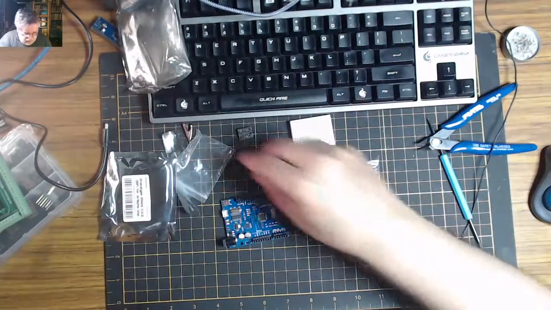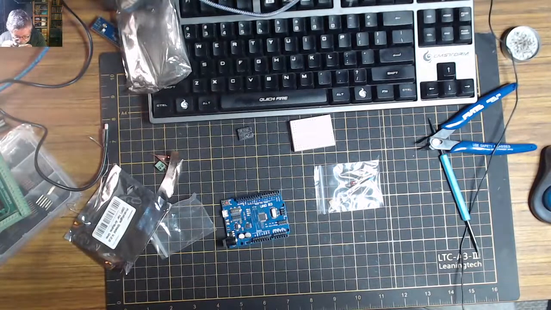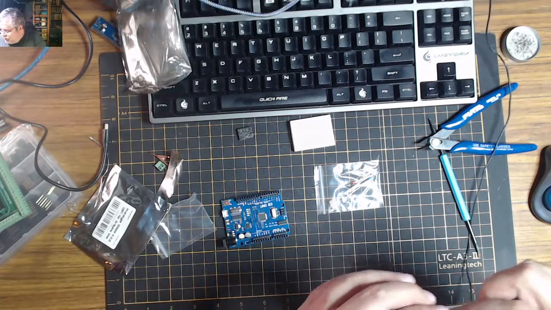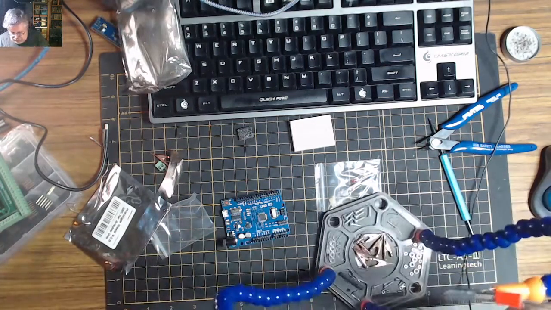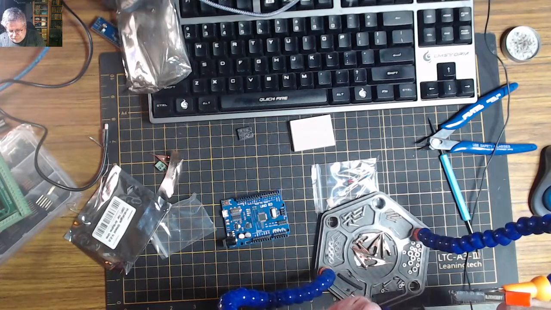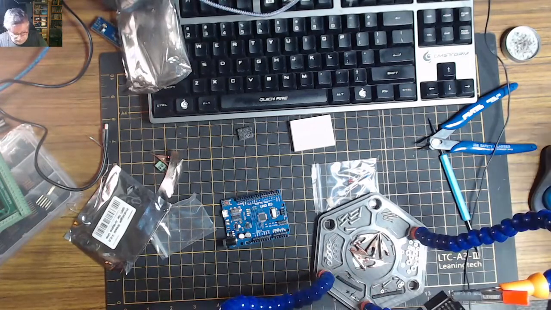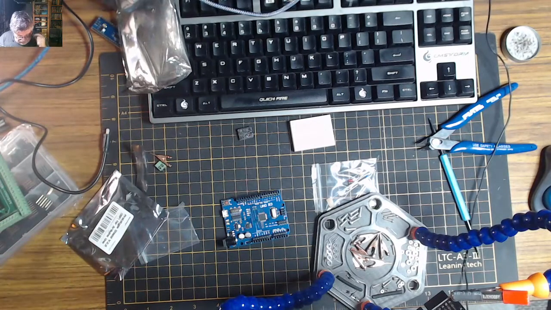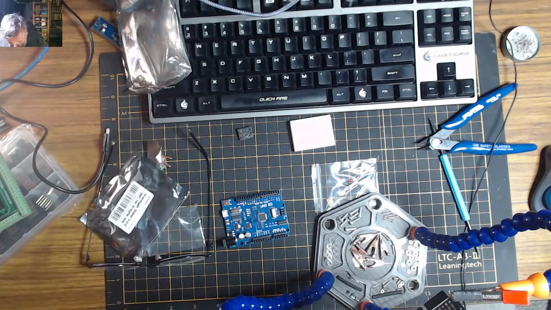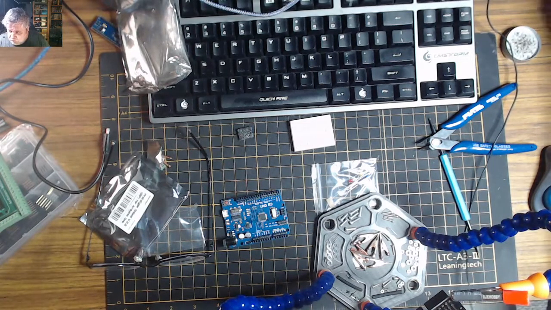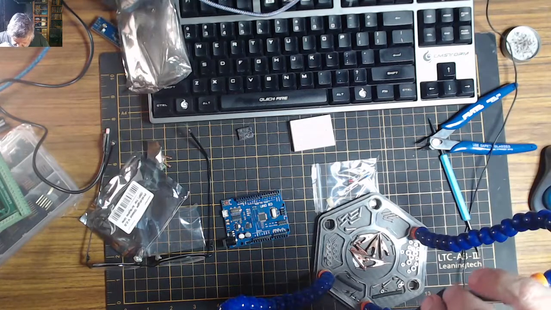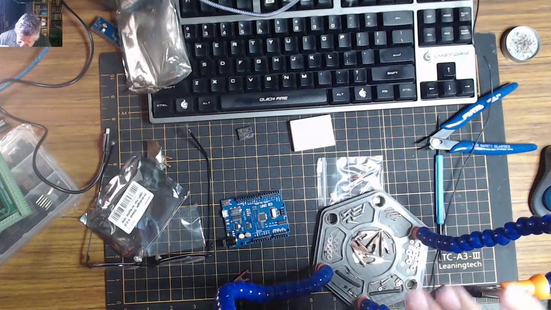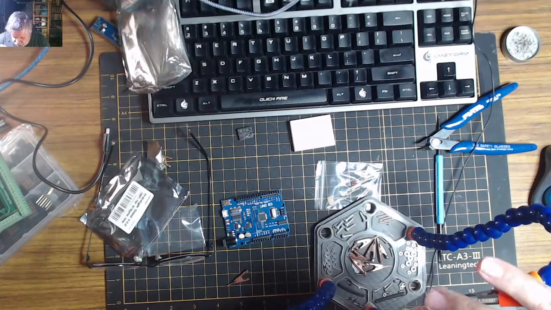Okay. Where's a copper clip? Bring this back over here for a sec. And where's our solder piece? No glasses for this. There we go. Yep, we're good.